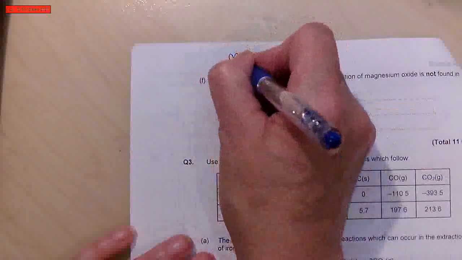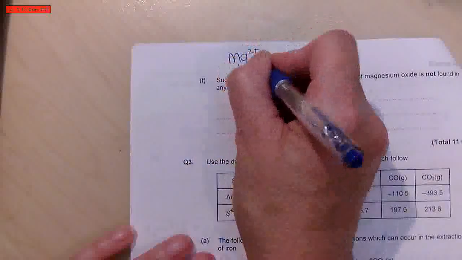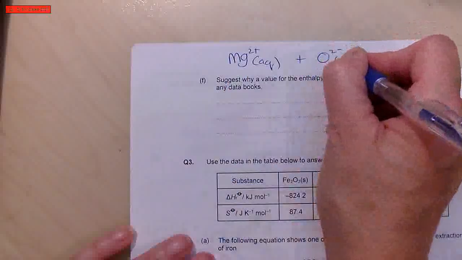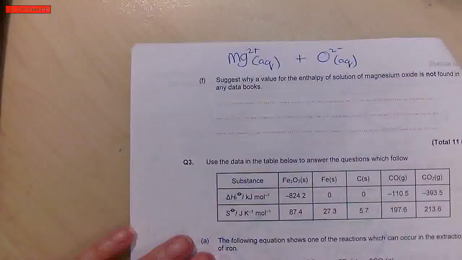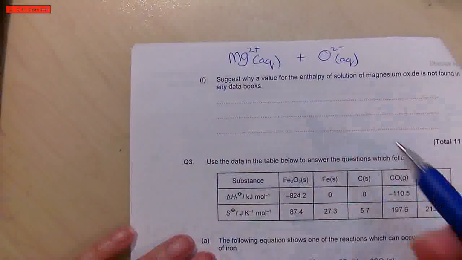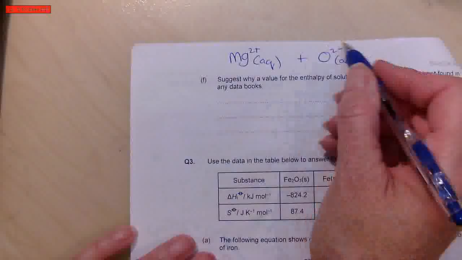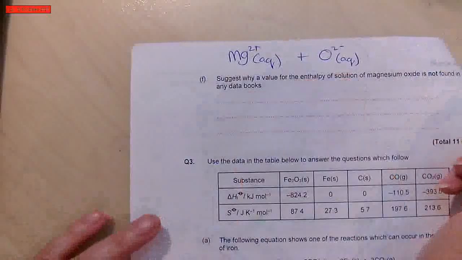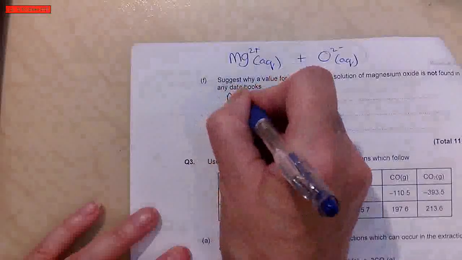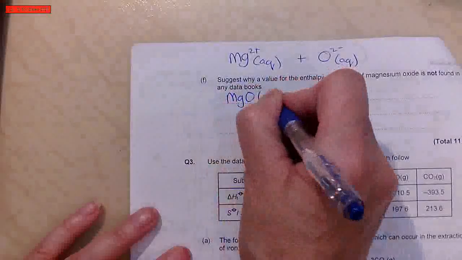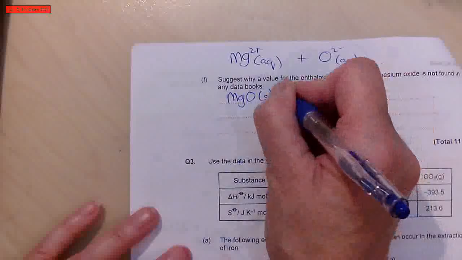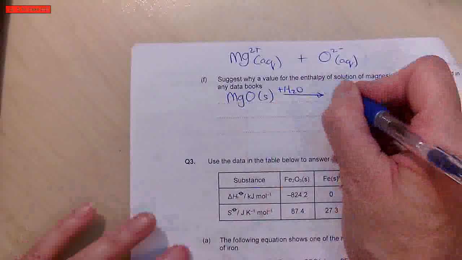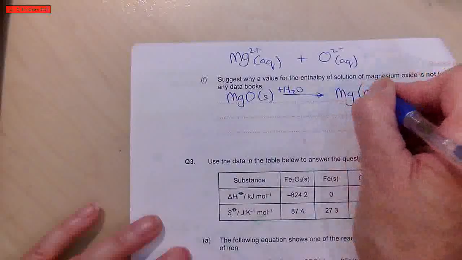So you don't actually get magnesium ions and oxide ions. You don't get these oxide ions in water. So magnesium oxide as a solid, if you add it to water, you don't get hydrated oxide ions, you get hydroxide ions.